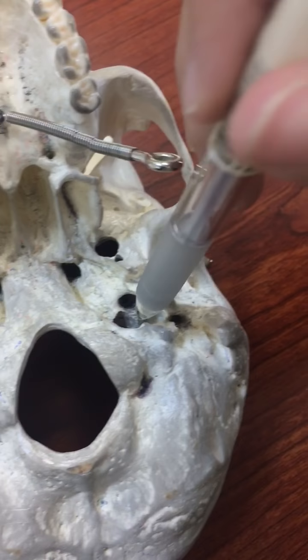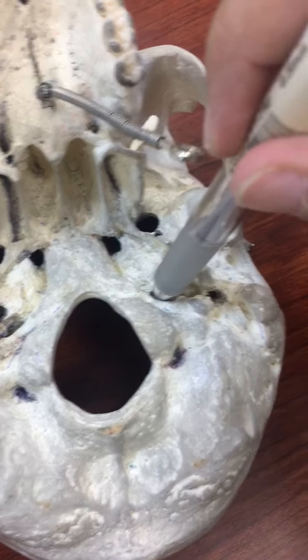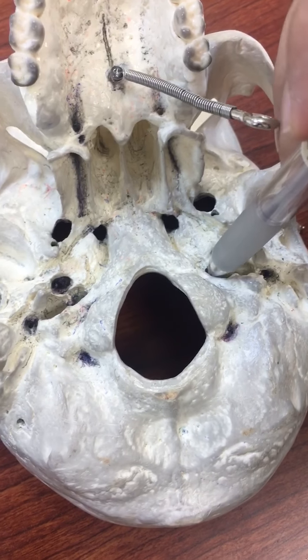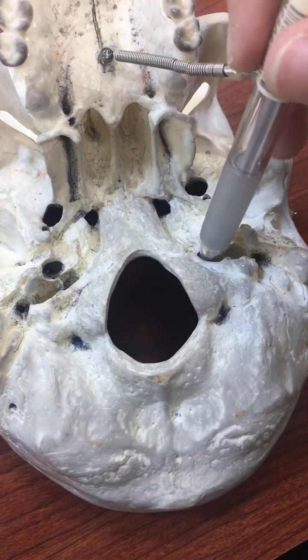And it also transmits the internal jugular vein. It is the largest vein which drains blood from inside of the skull. Okay?